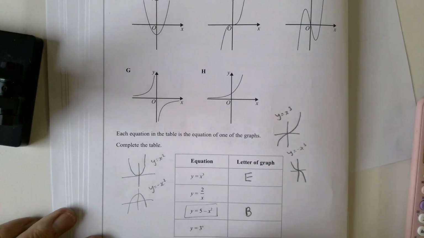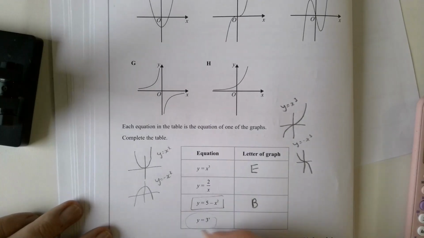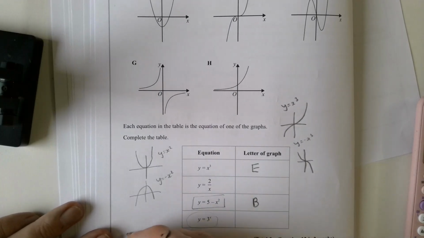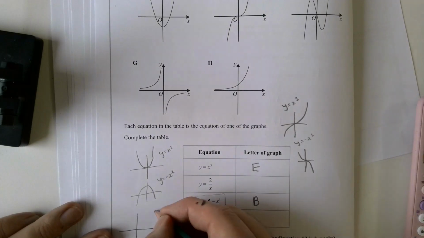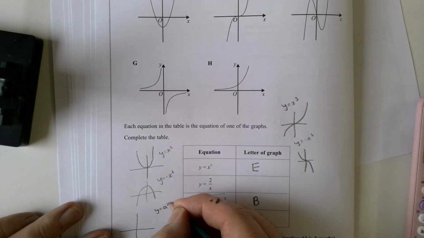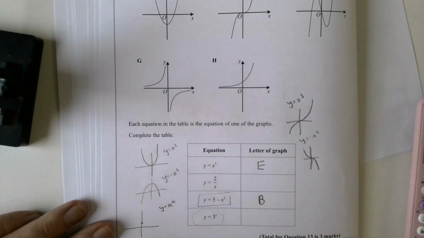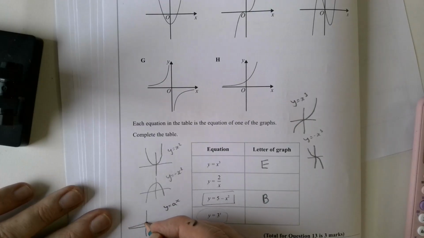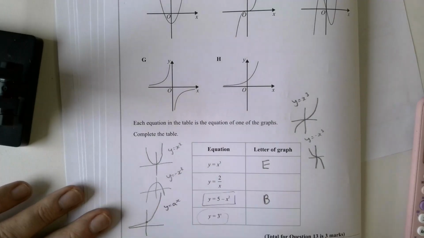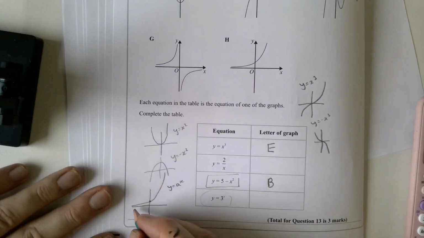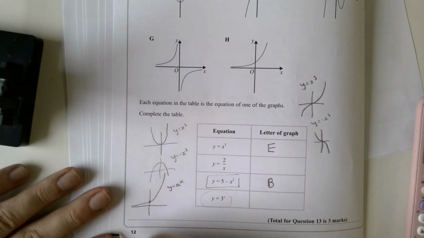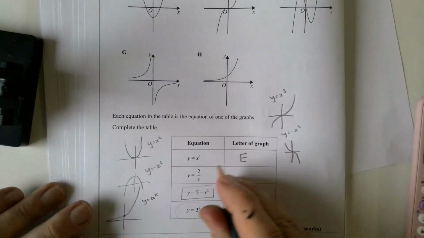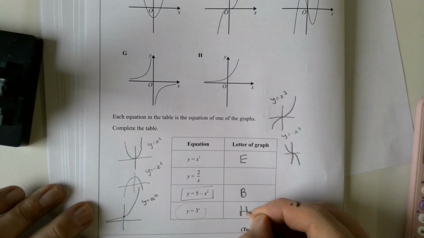So we've done that. This one is an exponential graph. I've got 3 to the power of x, so that means y equals a to the power of x. I know that at this point here, it's going to go through at a, and then every time it's just going to multiply by a, multiply by a, multiply by a, so it gets really steep. And this is like exponential growth going this way and decay going this way. So which one of my things looks like that? That has to be H.